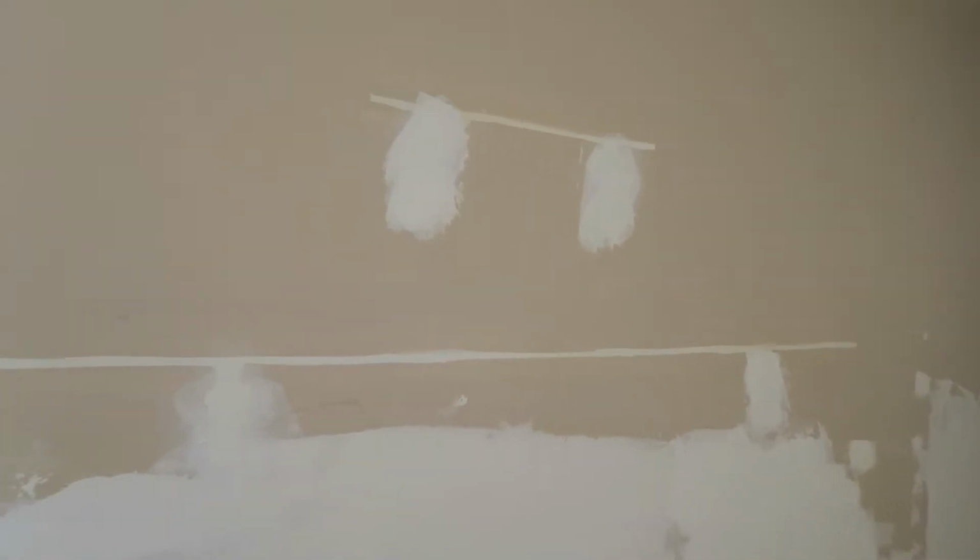These are just ready to sand. Now because some areas are rough, I will have to use a 120 sandpaper. And I would finish it with either a sanding block or a 220 or 180 sanding paper. Like I said before, the higher the number, the more smooth it's going to be.